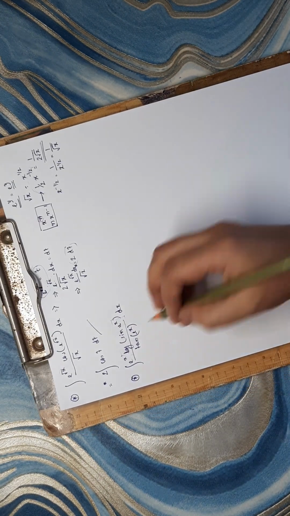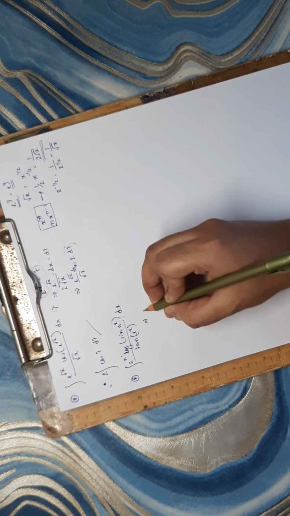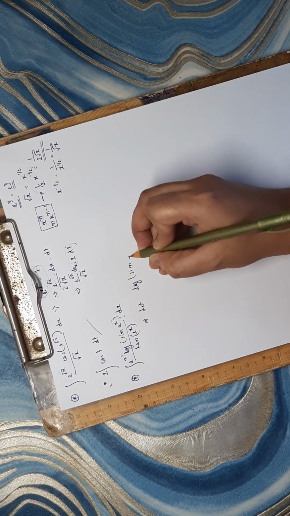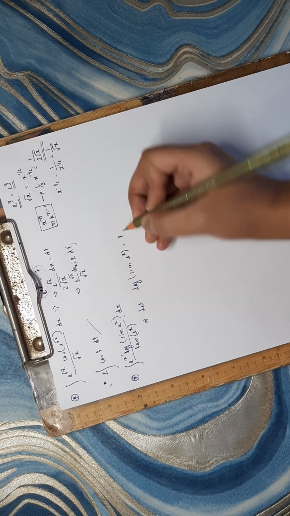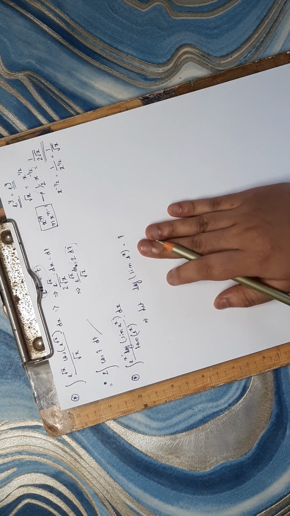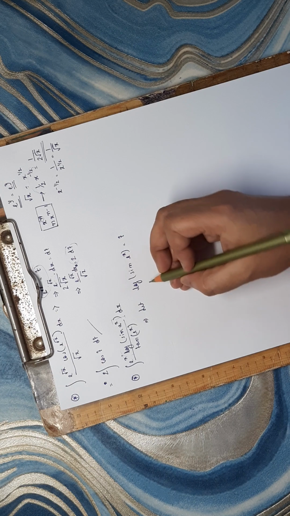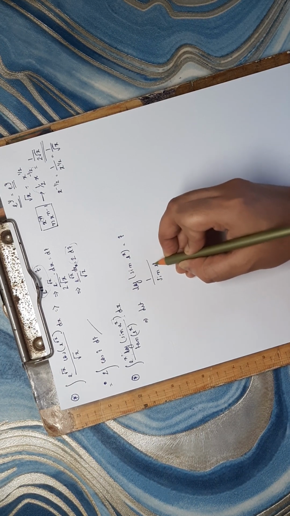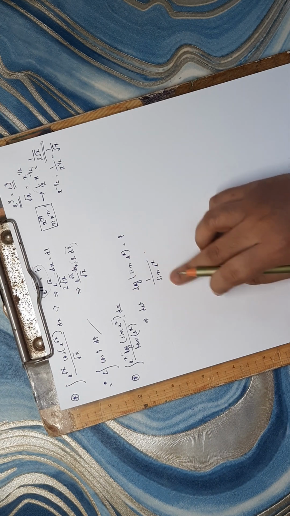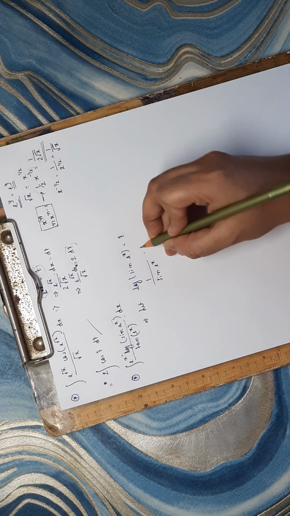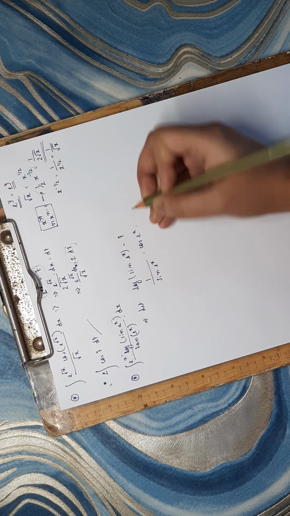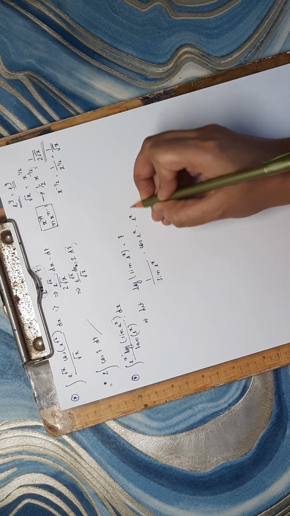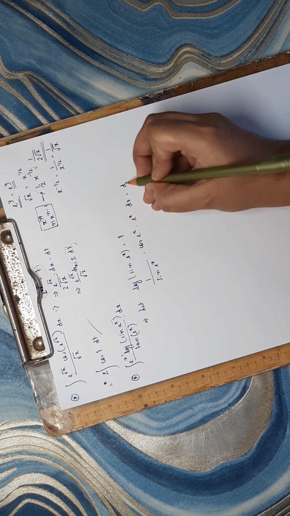How? So if I take, let log of sine e to the power x as t, then taking the derivative, what is the derivative of log? Nothing but 1 by x. And what is the derivative of sine e to the power x? Nothing but cos e to the power x. And what is the derivative of e to the power x? Nothing but e to the power x into dx equal to dt.